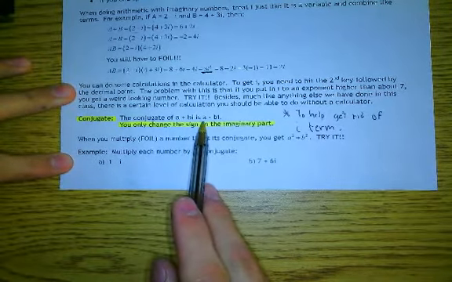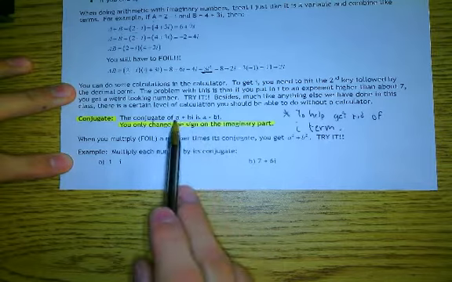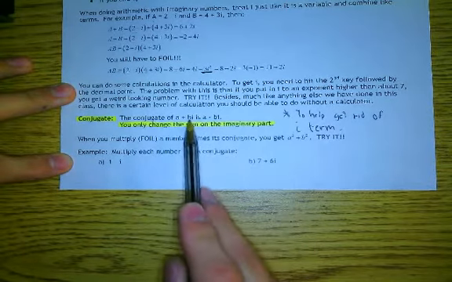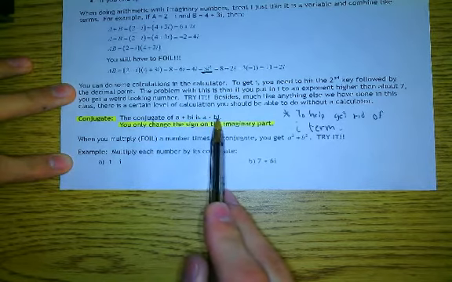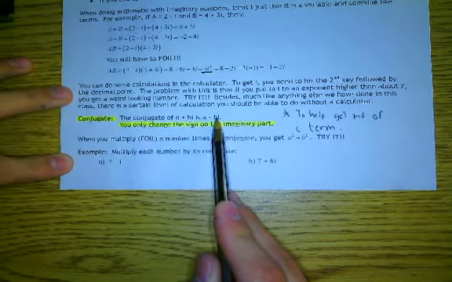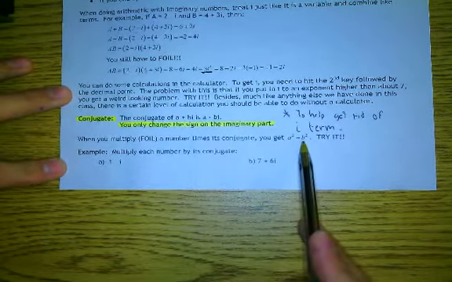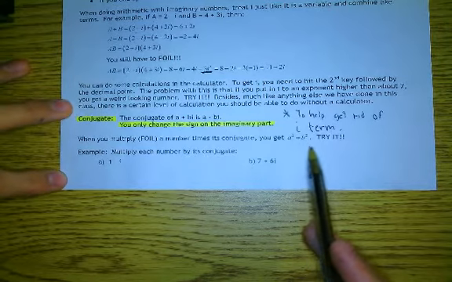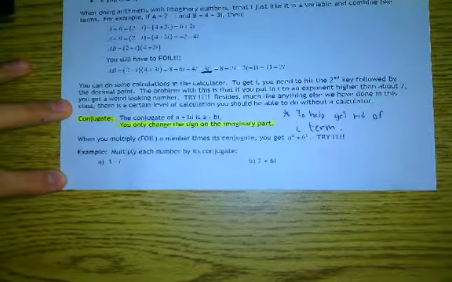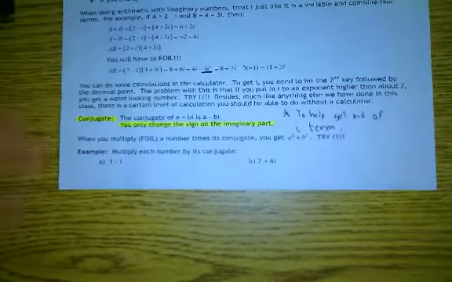a plus bi times a minus bi, a times a is a squared, and bi times negative bi would be negative b i squared, but i squared is negative 1, so negative b times negative 1 makes a positive b squared. That is true every single time. So there's a shortcut. You don't actually have to FOIL out the entire thing. Because it's a conjugate, every single time that middle term is going to cancel out.